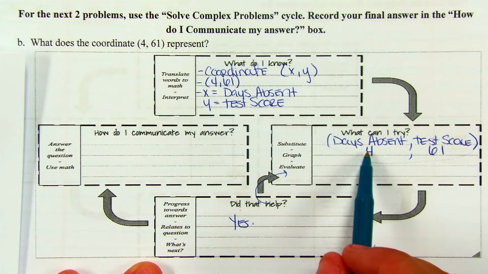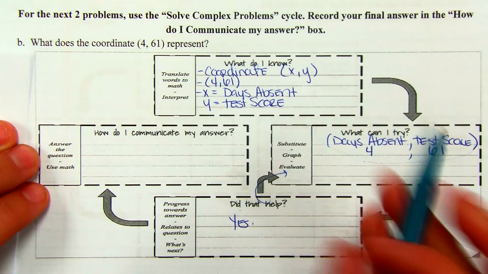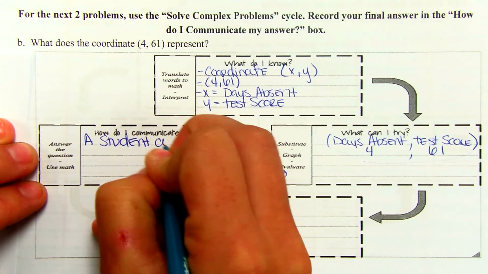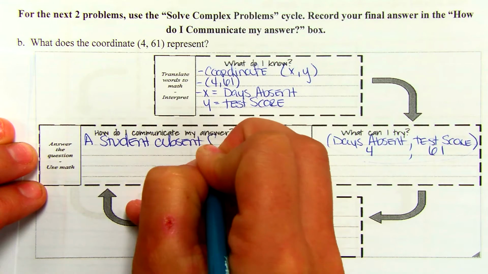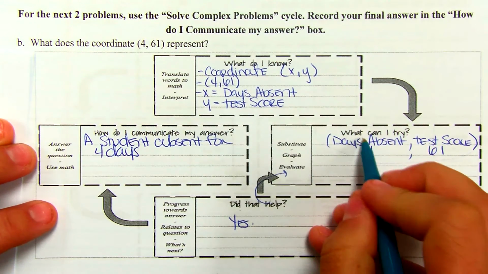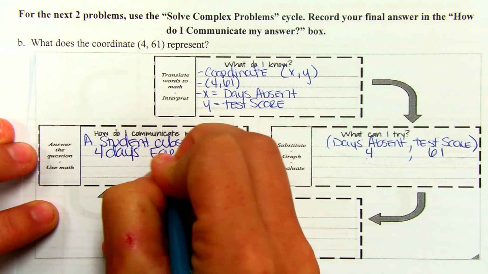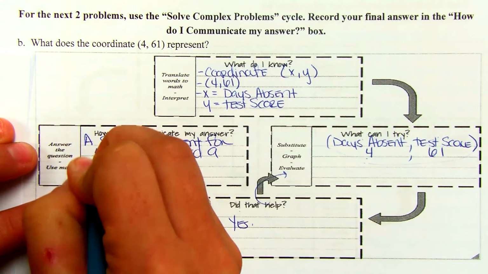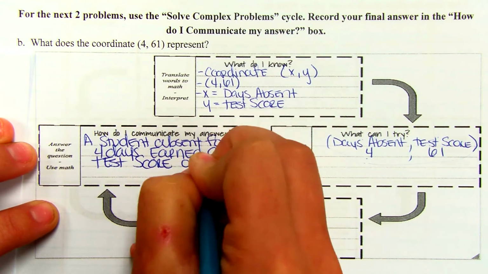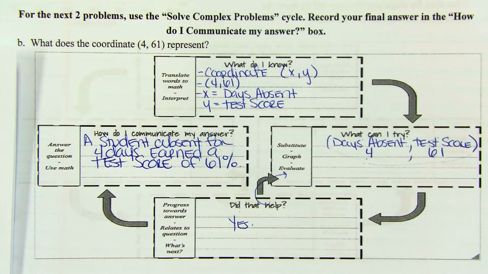And so I might say a student that was absent for 4 days earned a test score of 61, and I'm going to include the unit percent. So I went ahead and I've communicated that answer.